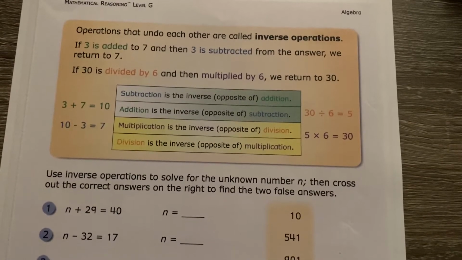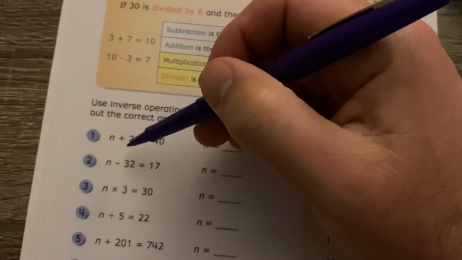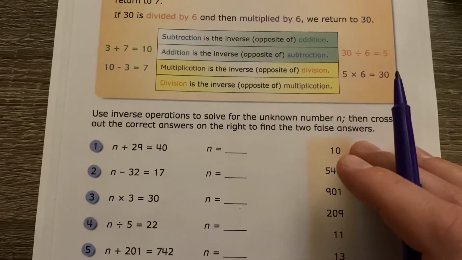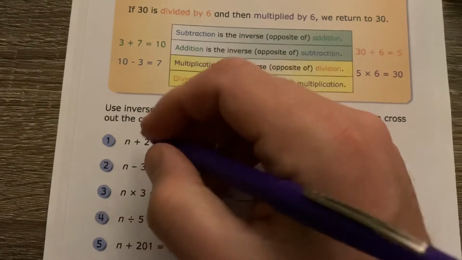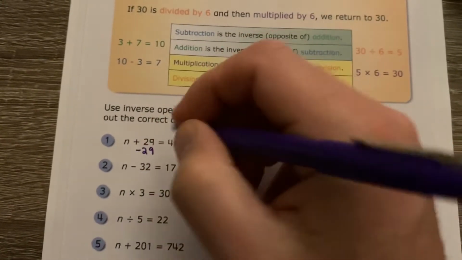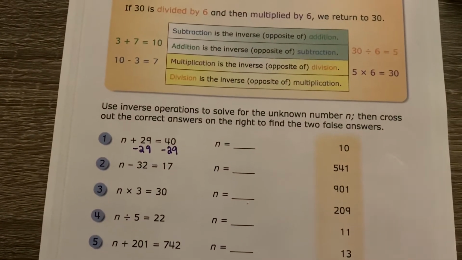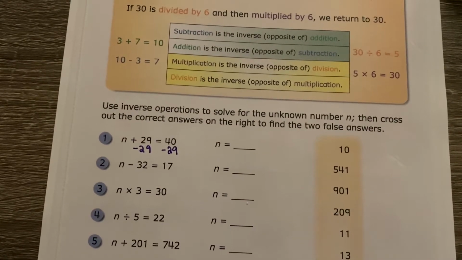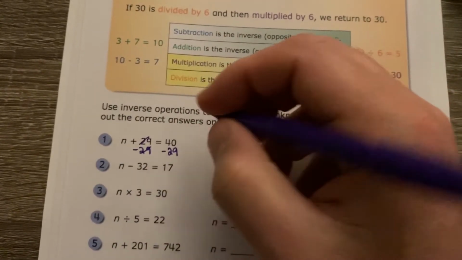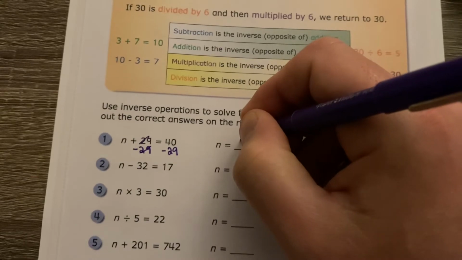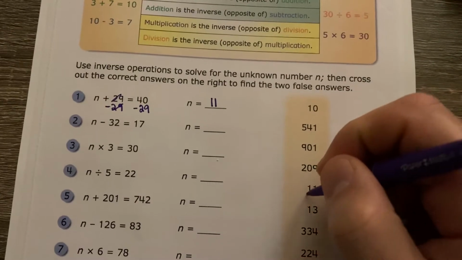Okay, so we start out with n plus 29 equals 40. If it's showing me addition right here, I want to do the inverse of that to figure out what n is. The inverse of addition is subtraction, so I'm going to subtract 29. If I did 40 minus 29 on my calculator, I would get 11. So in this case, n is going to equal 11. Then I go over here and cross that out.